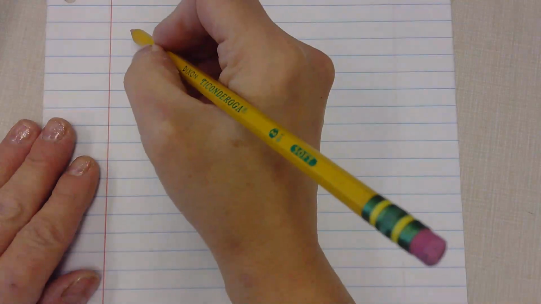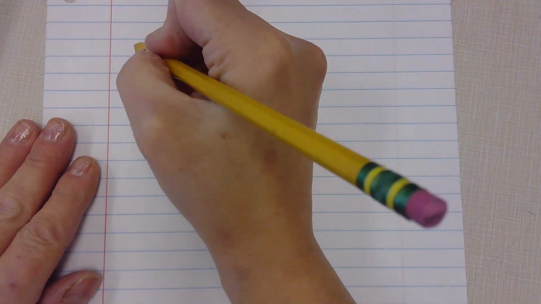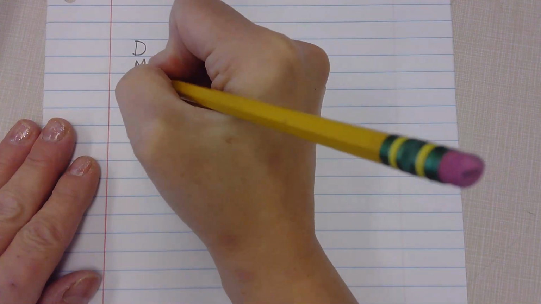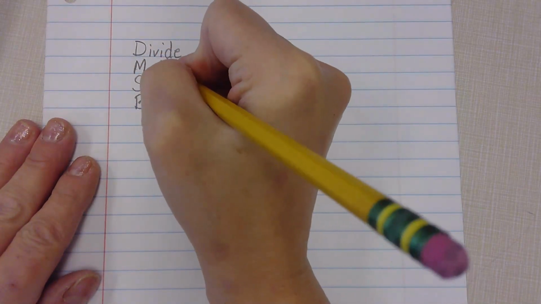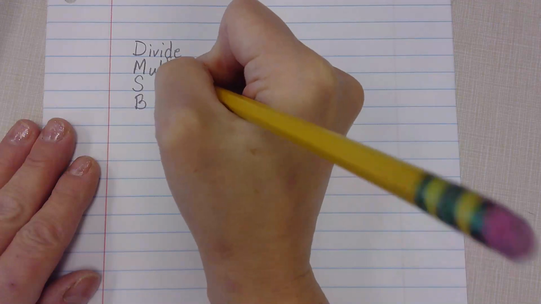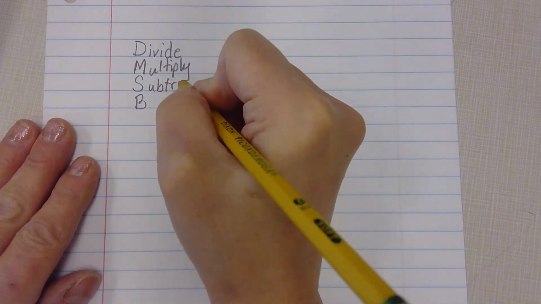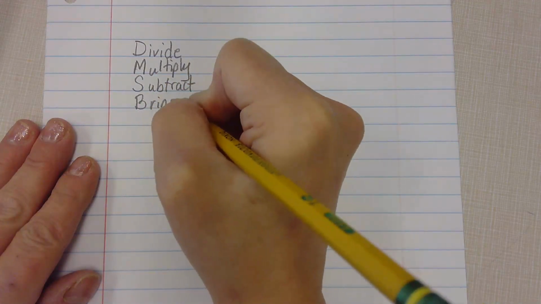All right, friends, I'm going to teach you how to do long division using a special strategy called the DMSB strategy. This is to divide, this is to multiply, this is to subtract, and this is to bring down.